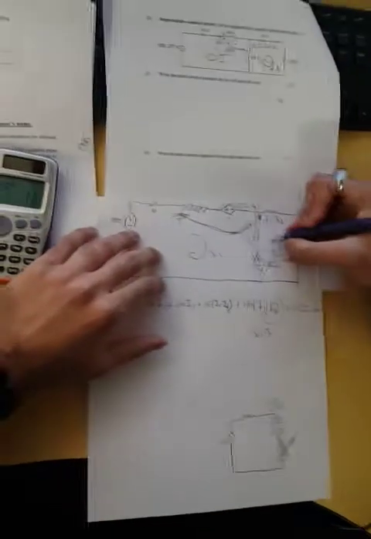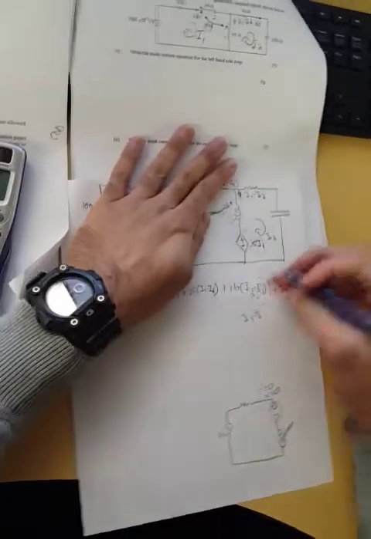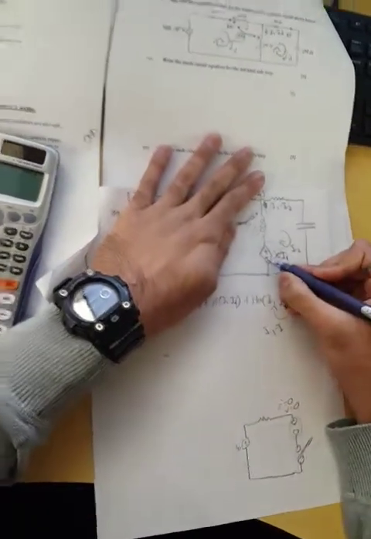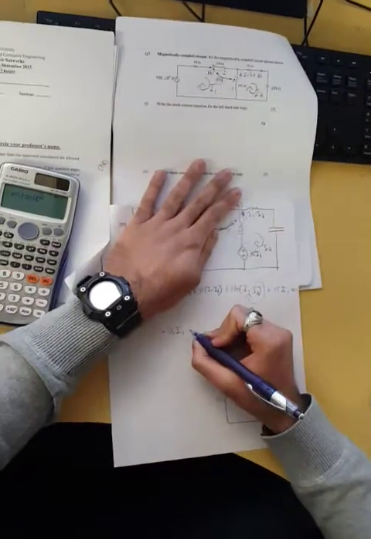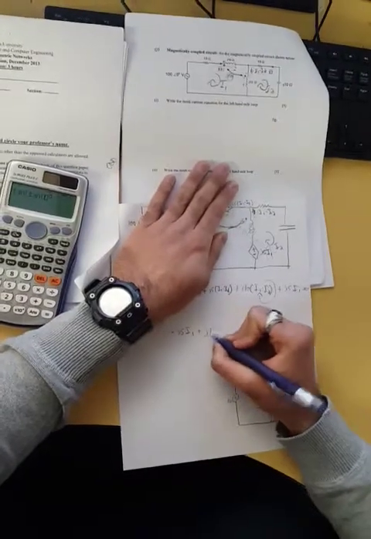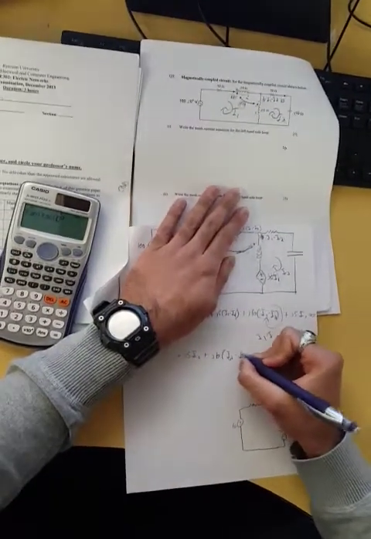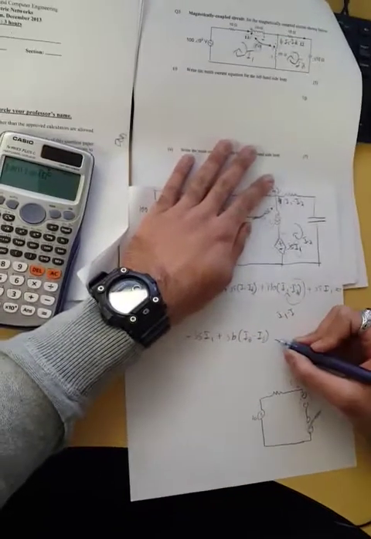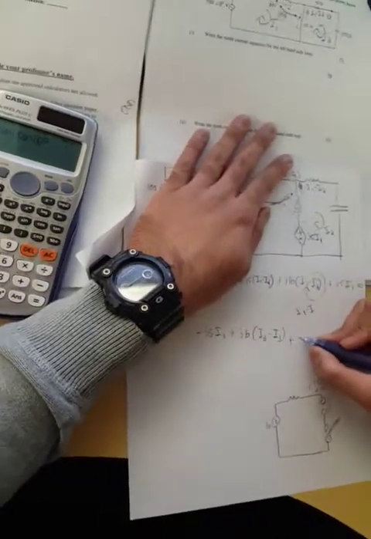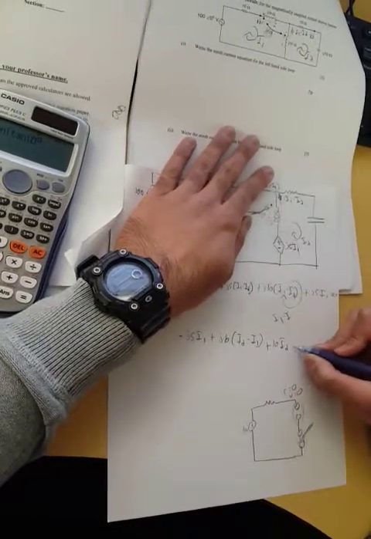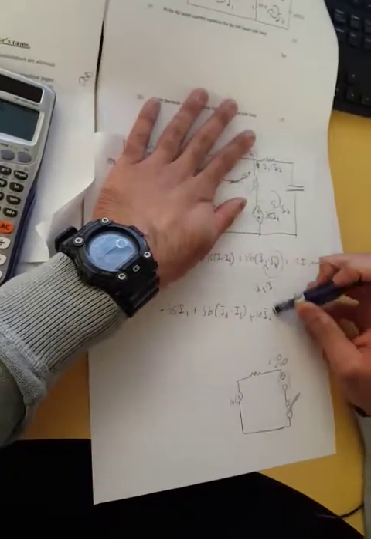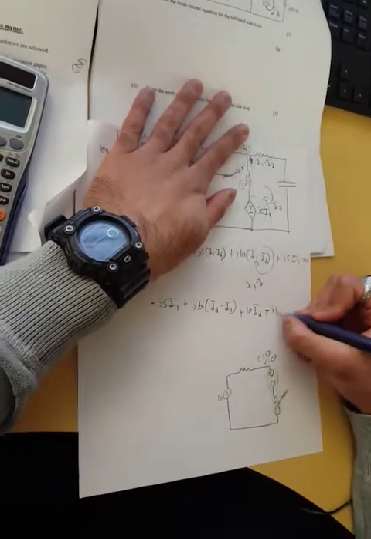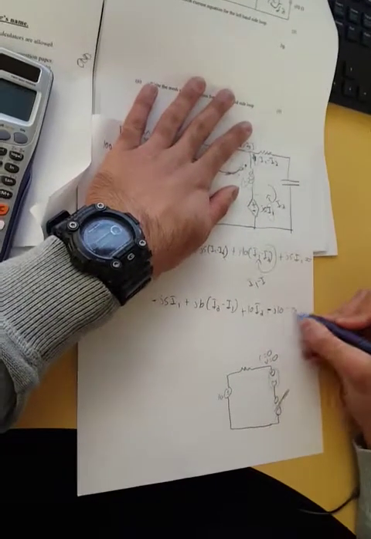Now write the mesh current equation for the right hand side loop. So now we're just going to do this side, right? This side is going to be minus J5 I1 plus J10 times I2 minus I1, because now we assume that this is the current side, plus 10 I2 plus, what's the voltage across the capacitor? It's just minus J10 because it's already in the J form, right? Is equal to 0, and that's it.